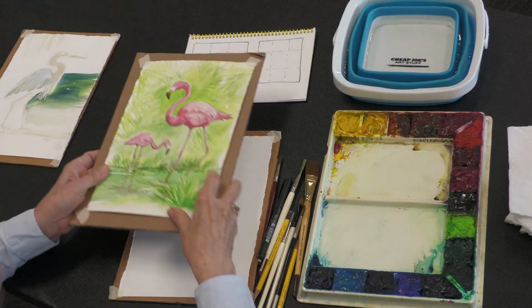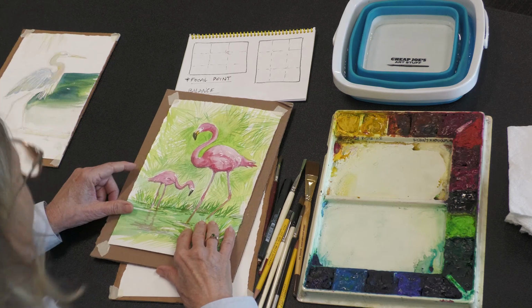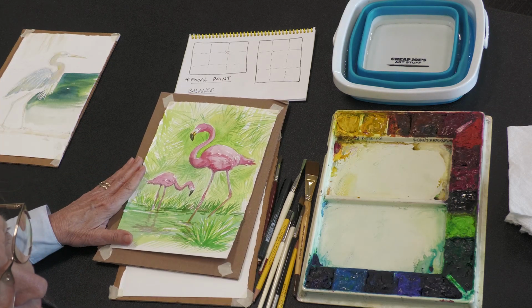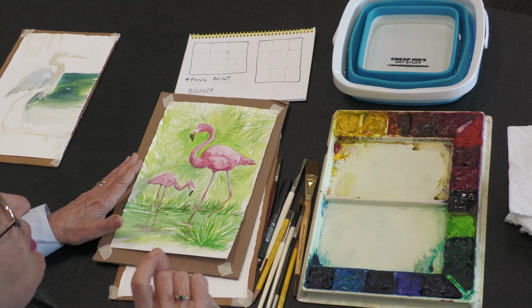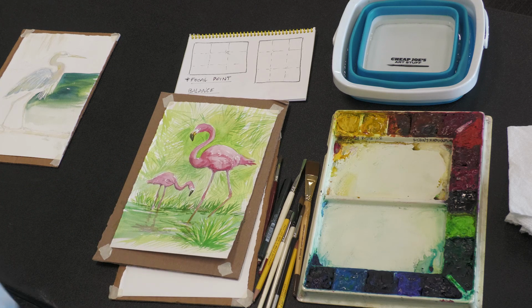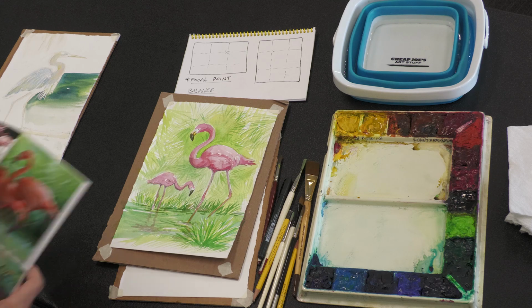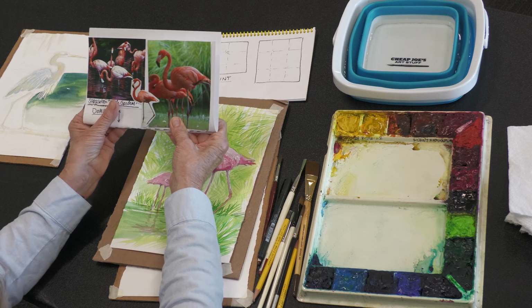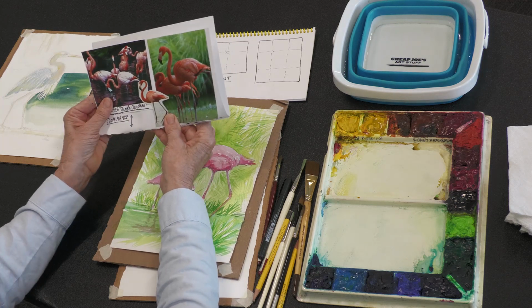All right, here we go. This is a painting I tried out with a flamingo, and I have a handout somewhere that I will show you what we're working on. That image is the flamingos, and this will be my inspiration today. The flamingos are from the Sarasota Jungle Gardens.